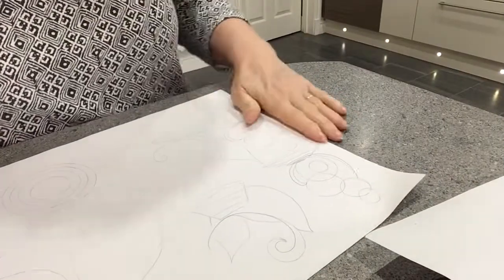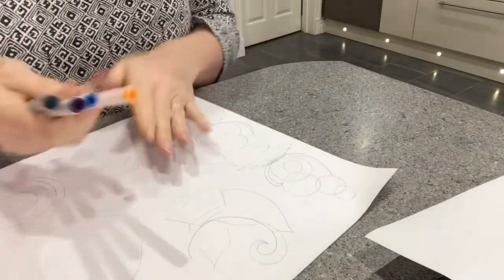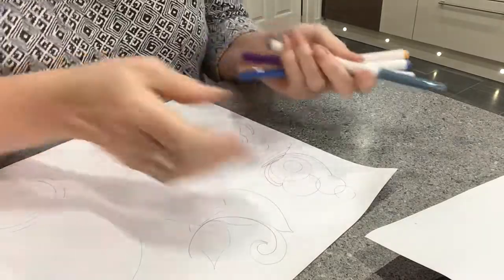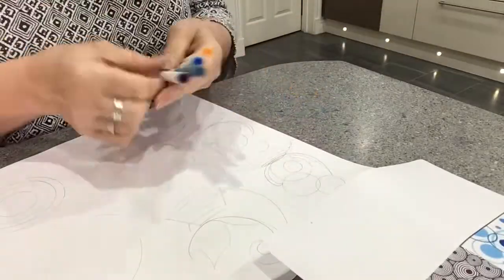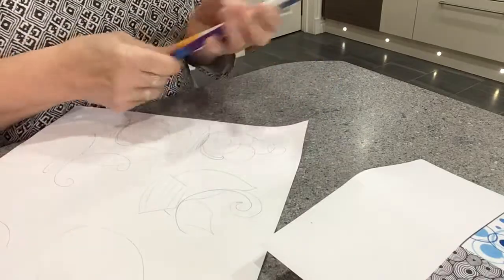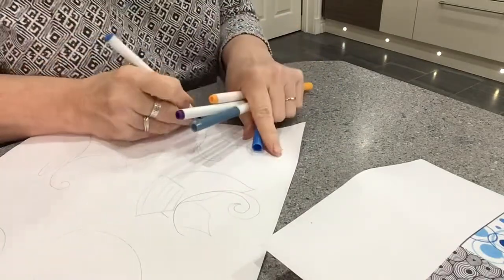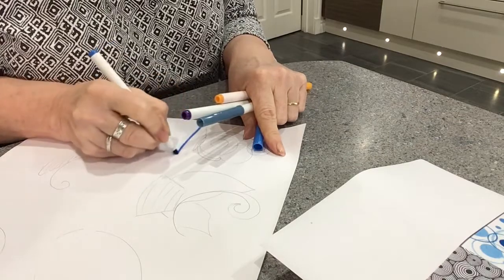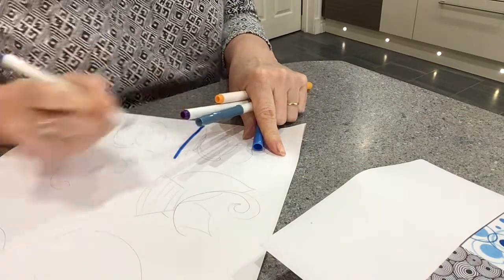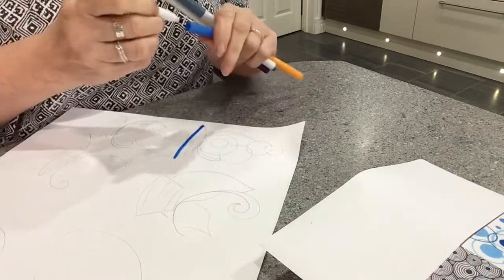Right, now I've decided what I'm going to do, I can experiment with colours. So I'm going for these lovely blues and oranges, and I've got a selection of pens here. So I can try this out. And again, rough. I'm still working rough for this.